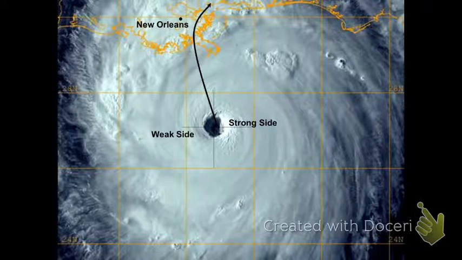This is Hurricane Katrina. Very pronounced eye. This is right now, in this picture. It's a Category 5 hurricane. It weakened just before making landfall, and then hitting New Orleans and the coast of Alabama.